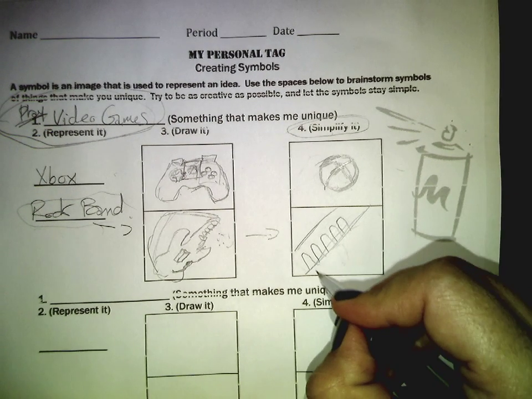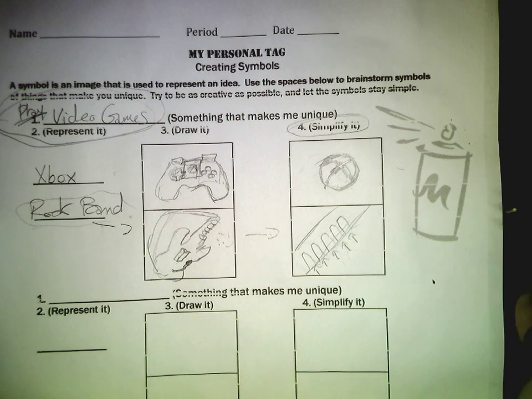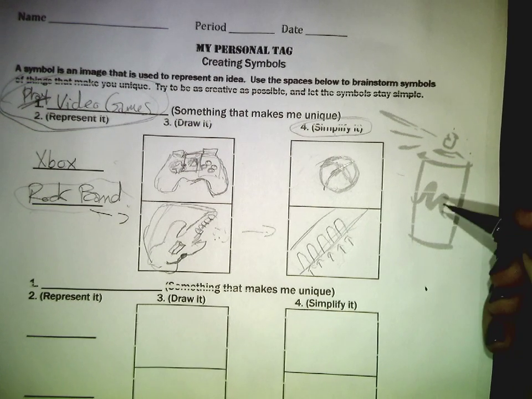buttons. And when these are the 5 Rock Band button colors, it's going to be very recognizable as the Rock Band symbol.